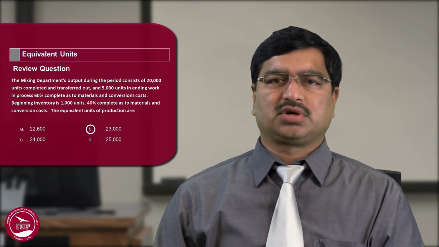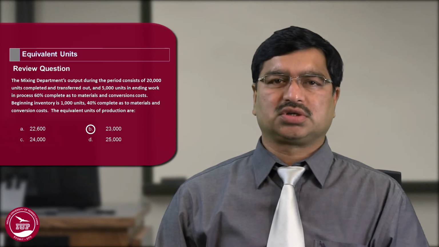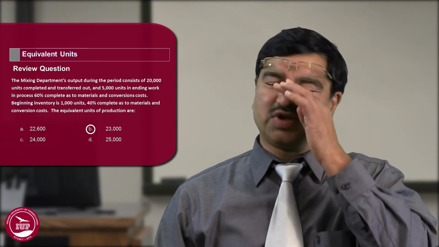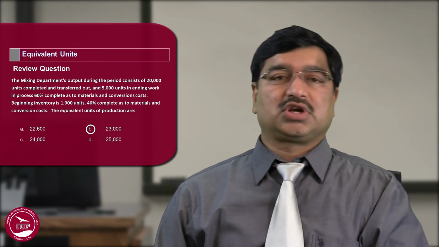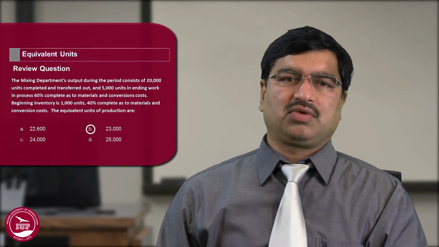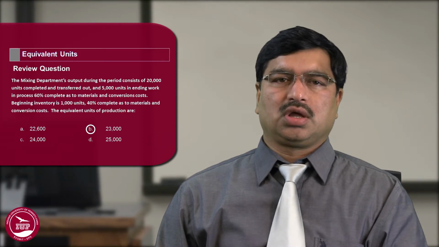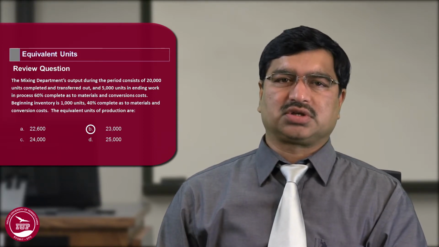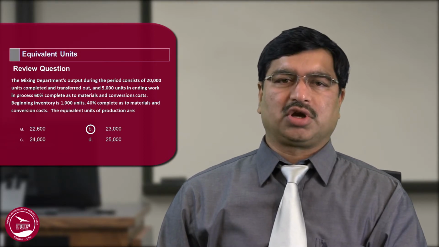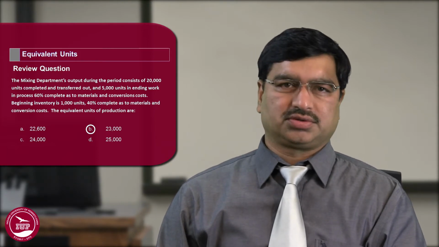Here is a mixing department which consists of 20,000 units completed and transferred out. So as far as those 20,000 units are concerned, they are complete and transferred out. So in that case, your physical units and equivalent units are the same. 5,000 units are ending work in process, which are 60% complete. So 60% of 5,000 is 3,000. So your total equivalent units of production will become 20,000 plus 3,000, giving you 23,000.